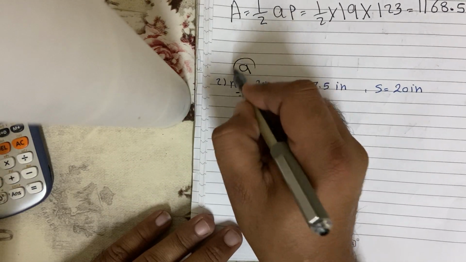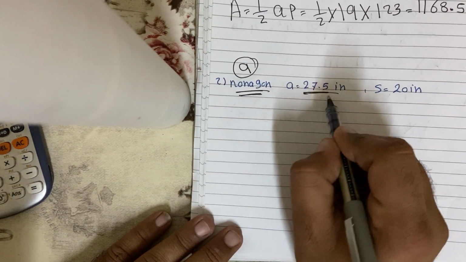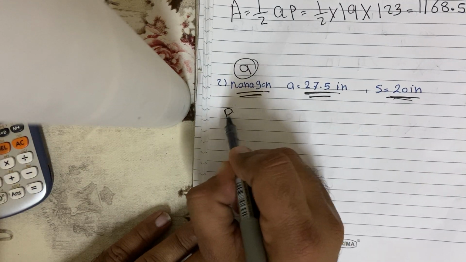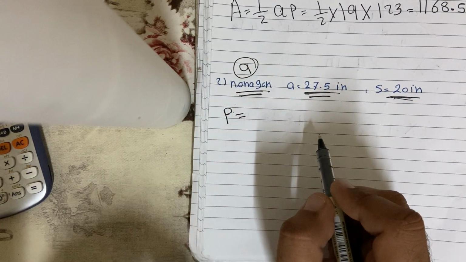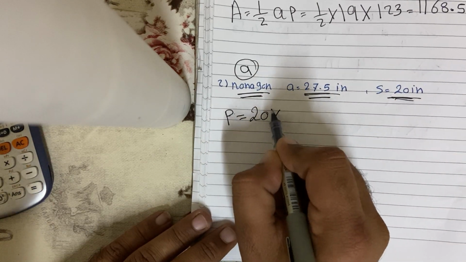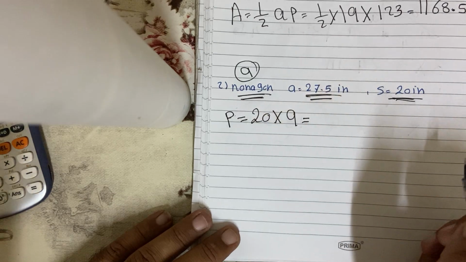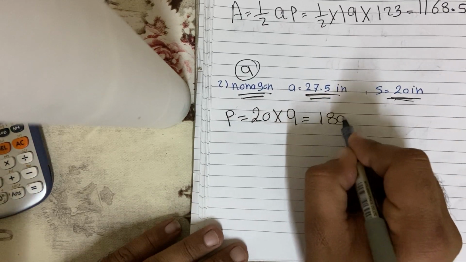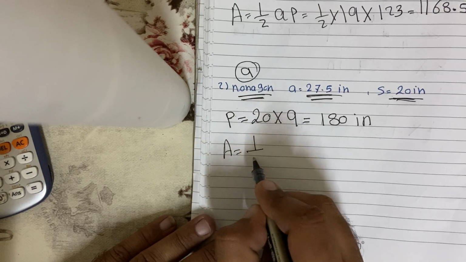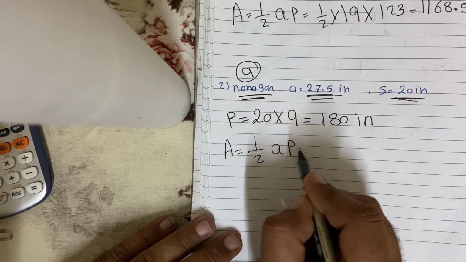Another exercise, nonagon. Nonagon means 9 sides, and we have the apothem and the side. First, we need to find the perimeter of the polygon. It will be side 20 times 9 because it's a nonagon, 180 inches. Now we can find the area, half AP.